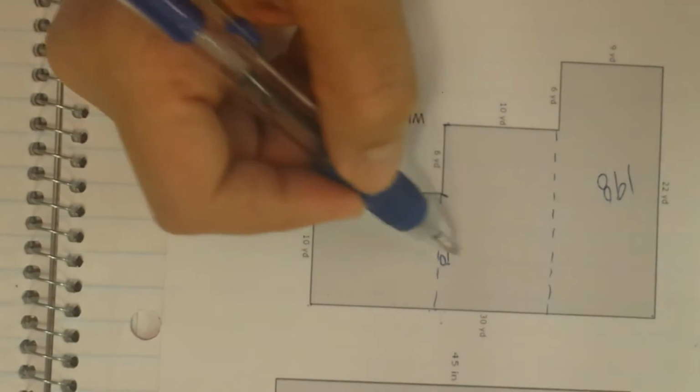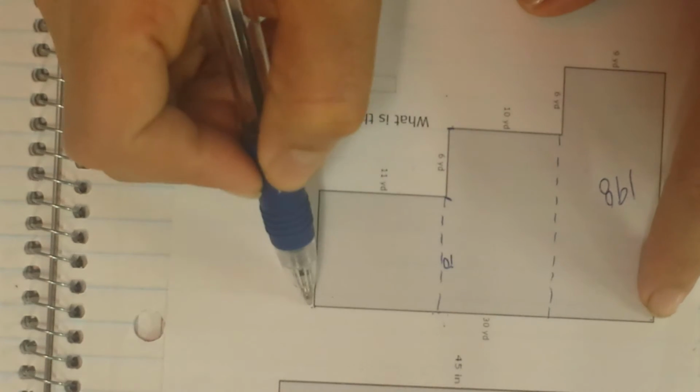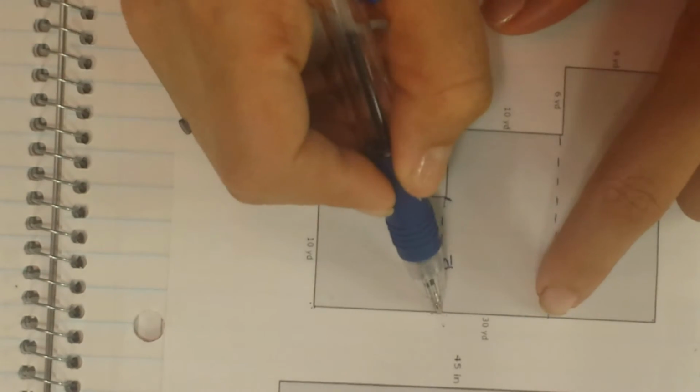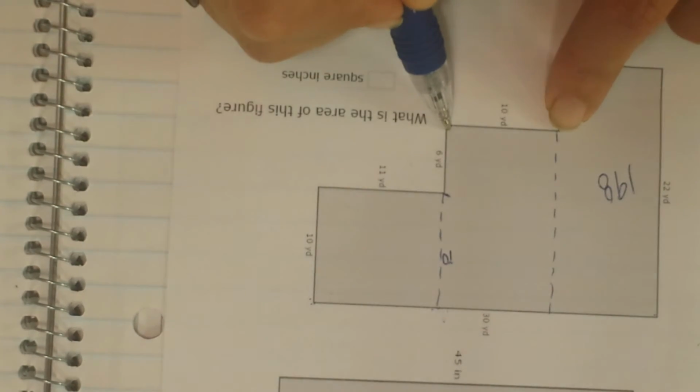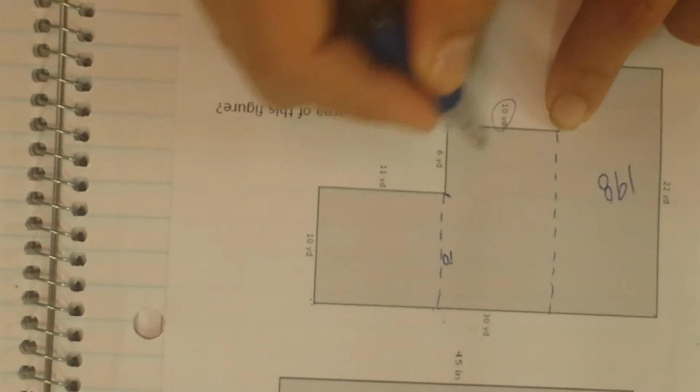Once you have that, find the base times height. It is not 30 because 30 is the whole thing right here. All I care about is this little piece right here, which is, as you can see right down here, 10, and 10 times 10. So base times height, 10 times 10, 100.